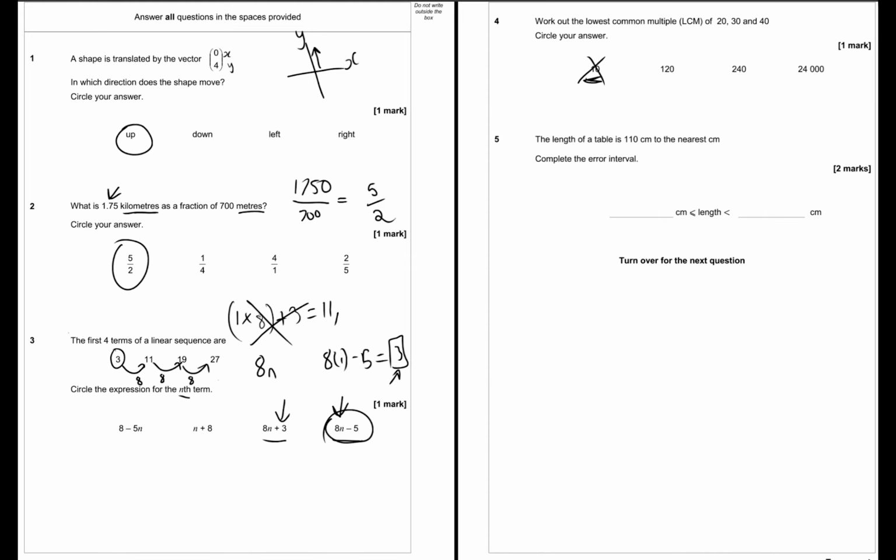What about 120? Can we divide 120 by 20? Yes, that will give us 6. Can we divide 120 by 30? Yes, that will give us 4, so that's right. Can we divide 120 by 40? Yes, that will give us 3. So 120 can be divisible by 20, 30 and 40. And because it's the smallest number left, we know that this will be the lowest common multiple.